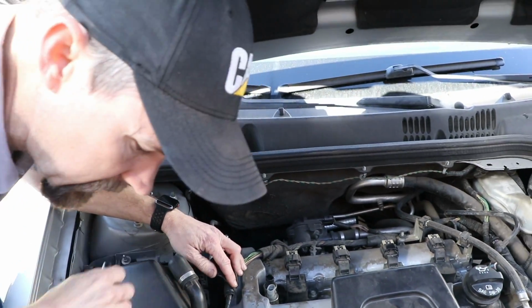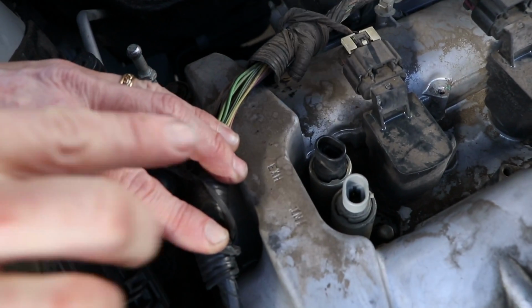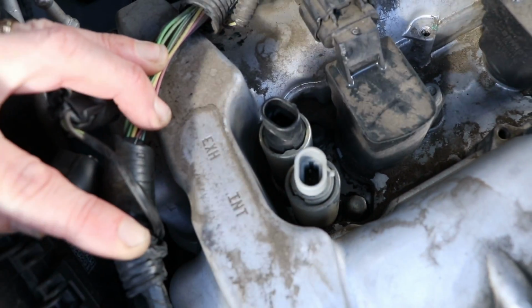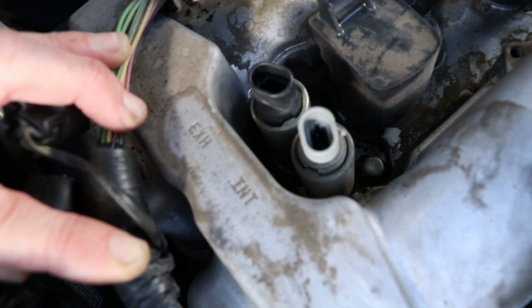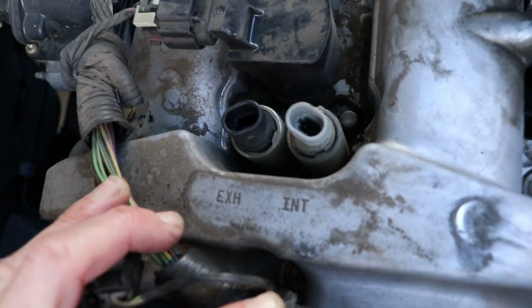You know what I just noticed? I didn't notice this before. Look right here. Can you guess which one's the intake, which one's the exhaust? There you go. That's easy enough.